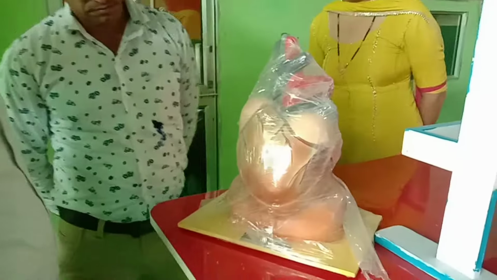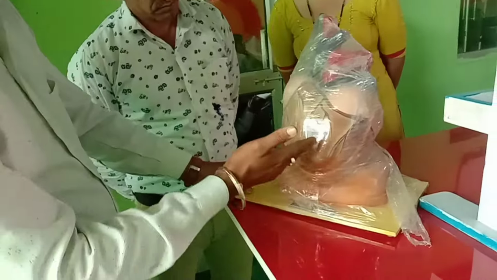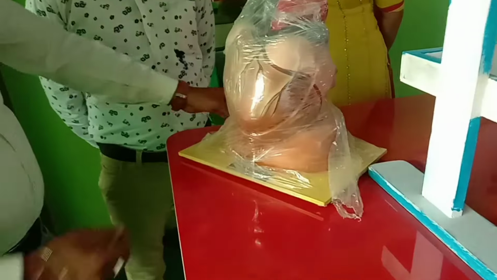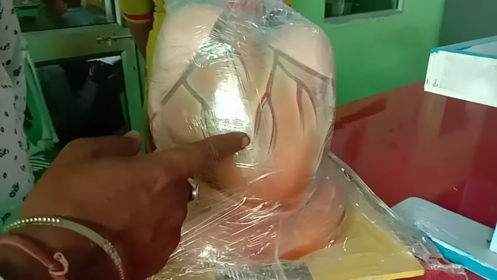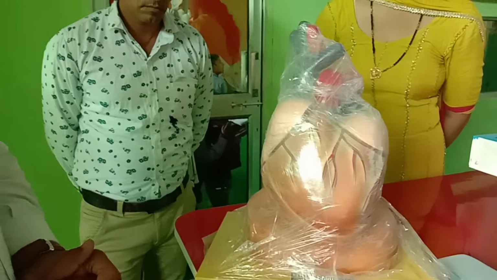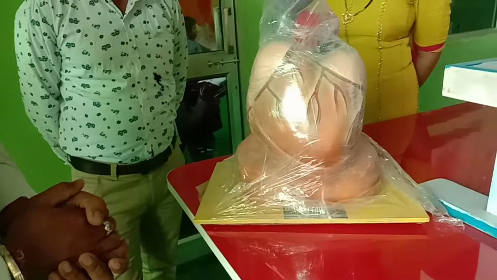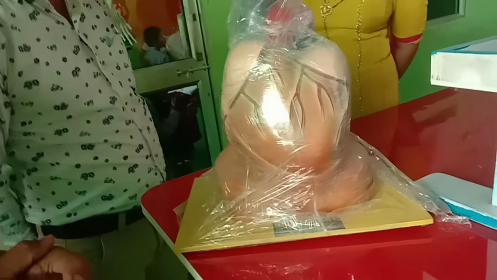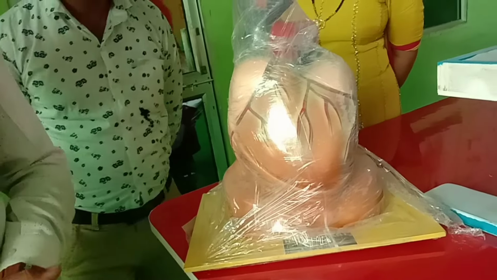Human heart, and there are different types of artery and veins in this model that you see, and the red color that show it is the artery, and the blue, these are the veins. There are different parts of human heart like atrium and ventricle. There are two part of ventricle and two parts of atrium, left and right.